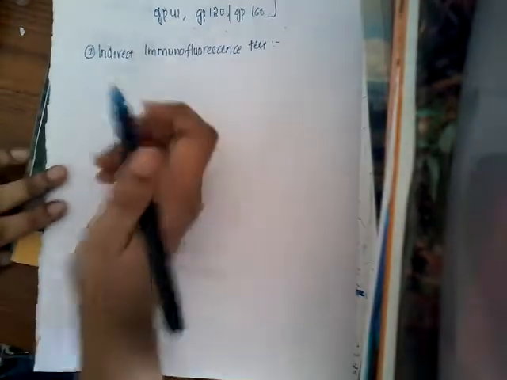Hello friends, in the last class we learned about all the tests which can be done, and now there are some other tests. One more test which can be done is the indirect immunofluorescent test. It is similar to the normal immunofluorescent test done in microbiology, but mostly we do the Western blot test and ELISA test. These are the most common tests which are done for HIV.